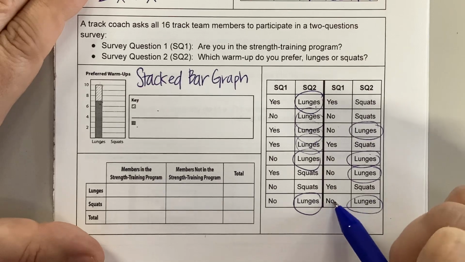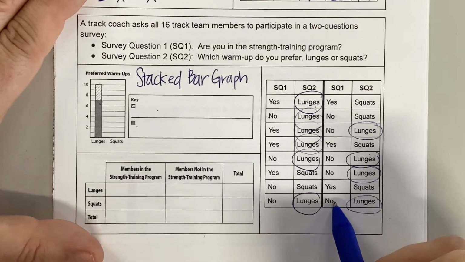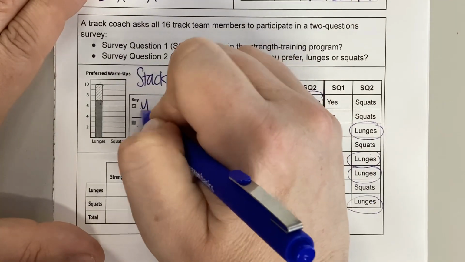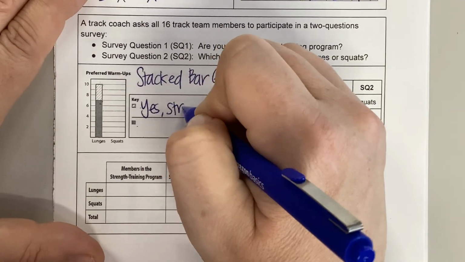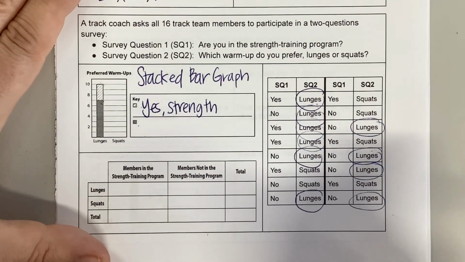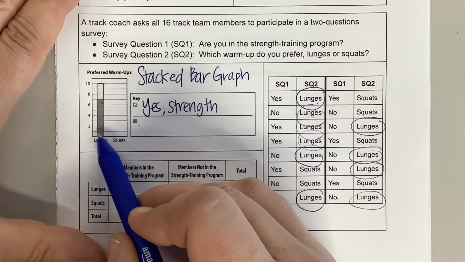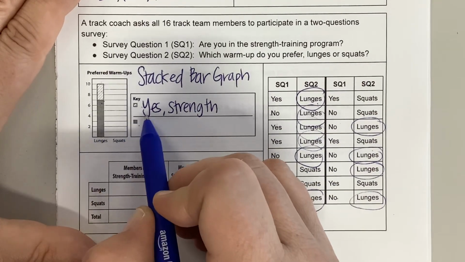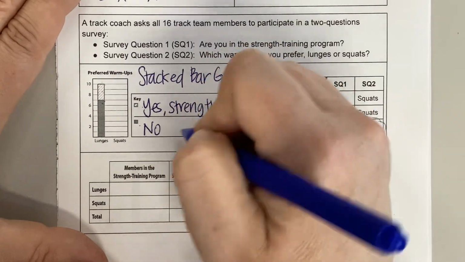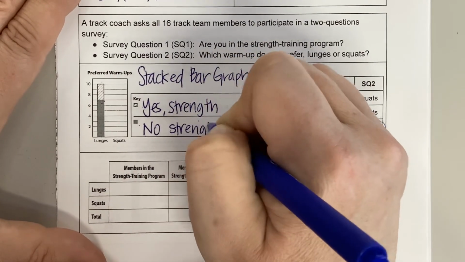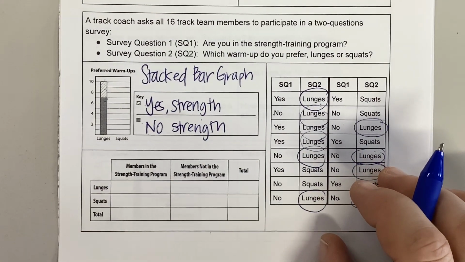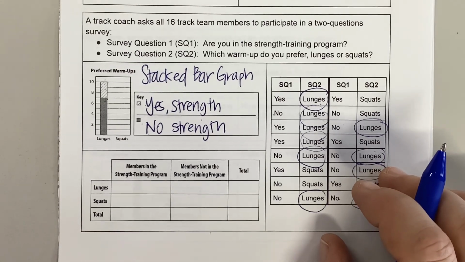So there are 3 yeses. So is unshaded or shaded? Unshaded. That's a yes. It's okay. Strength training program. Unshaded is yes, they're in the strength training program. Shaded is no strength. See, I was still right. We never said you were wrong. I just asked for you to use your words.